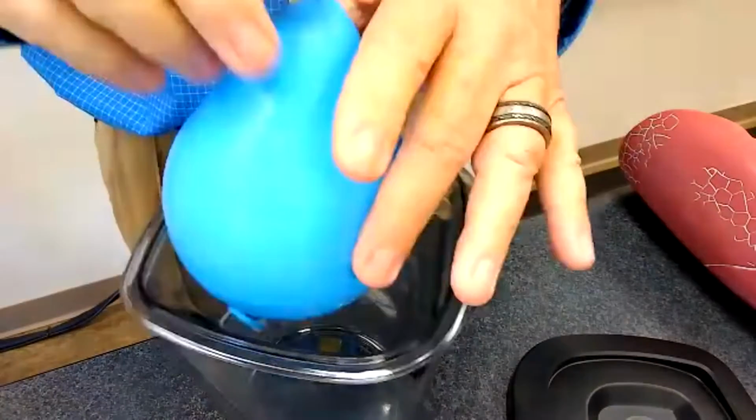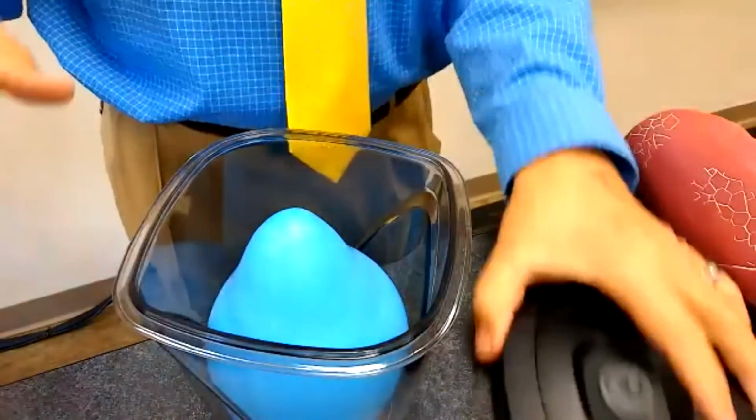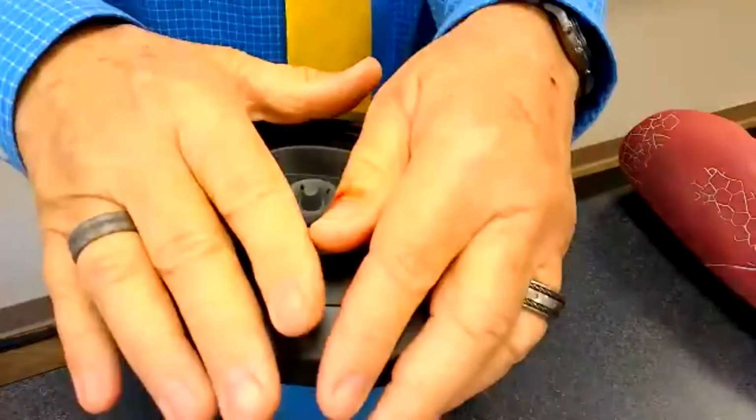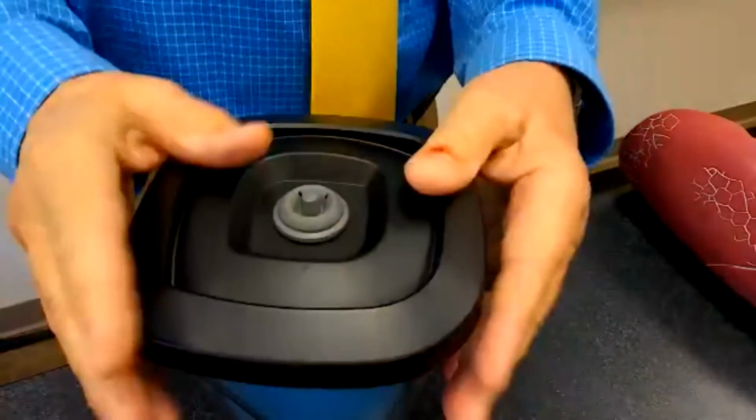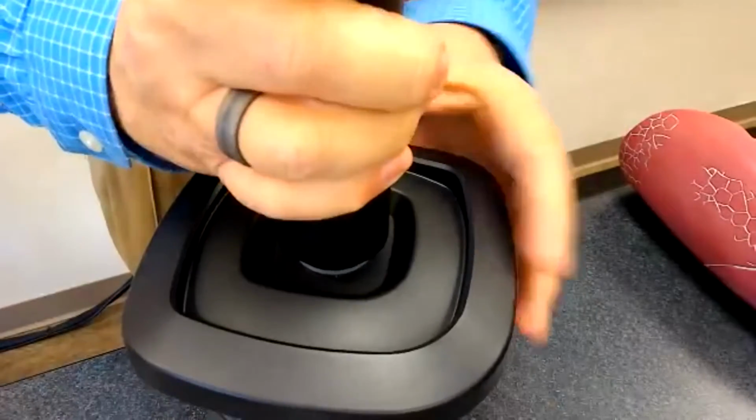I dropped the balloon inside here. You notice there is lots of room inside here. Put the lid on. Good and tight. Now this is a pump. Notice the size of the balloon. Let me bring this down so you can see the balloon in here. And as I pump the air, I'm going to pump air out of here, reduce the pressure inside the chamber.